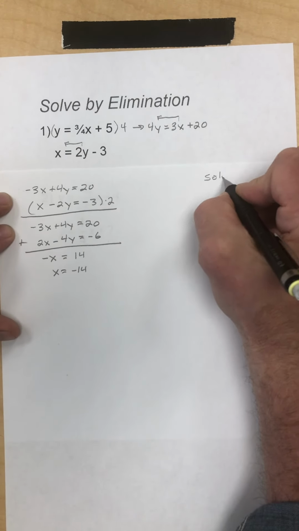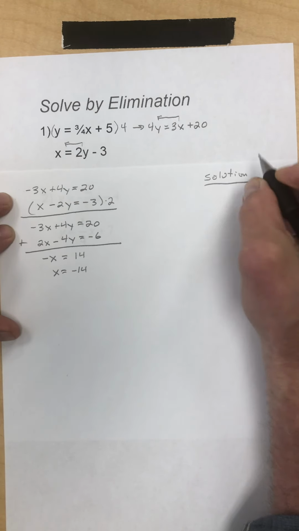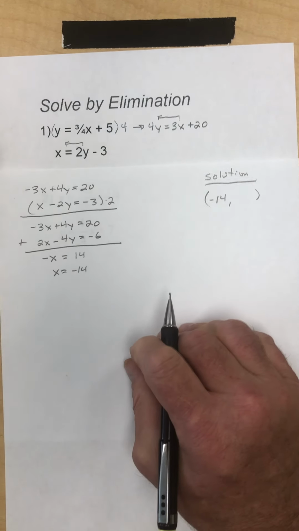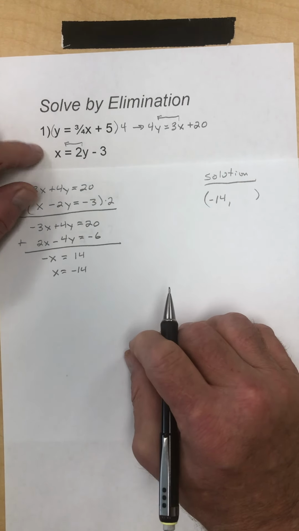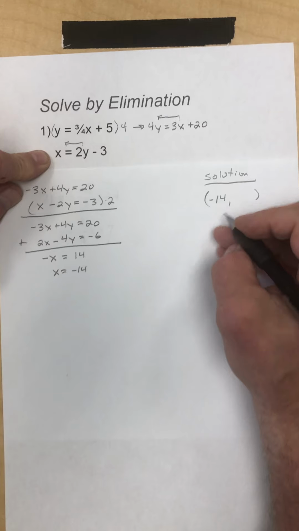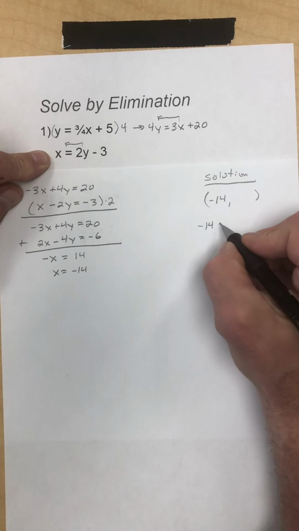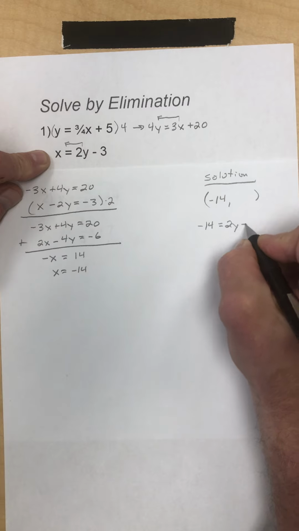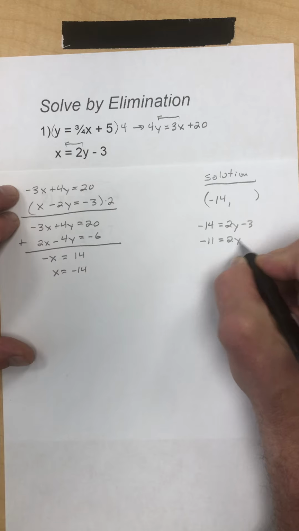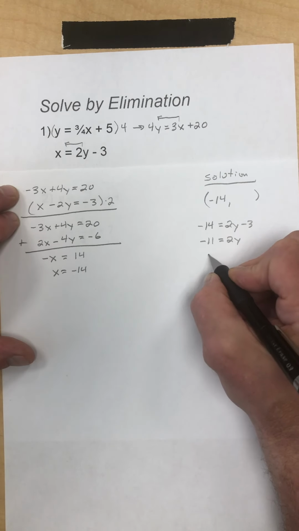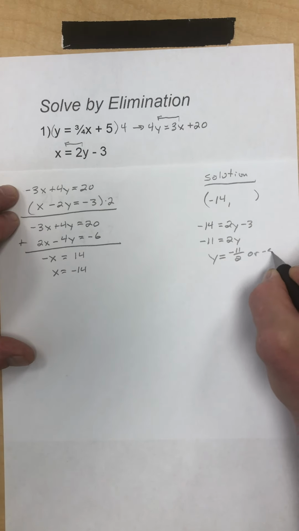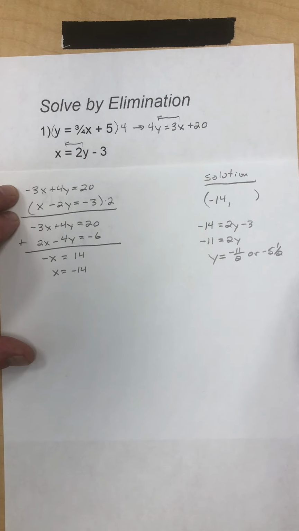Okay, so in my solution, it looks like my x coordinate is negative 14. So I've got to find my y coordinate. So you could go to either one, okay? I think I'm going to do the bottom one. So I take the negative 14, substitute in for x, equals 2y minus 3. Add 3 to both sides, so I get a negative 11 equals 2y, and then divide both sides by 2, so I get y equals negative 11 halves. And if you wanted to write that as negative 5 and a half, you could do that. Okay, it doesn't make any difference.